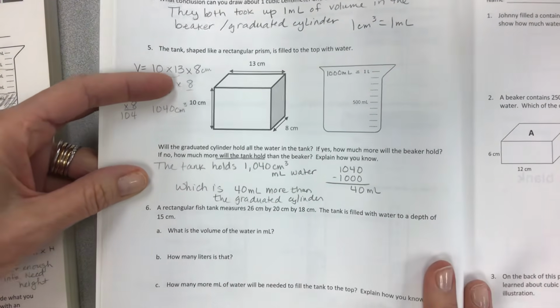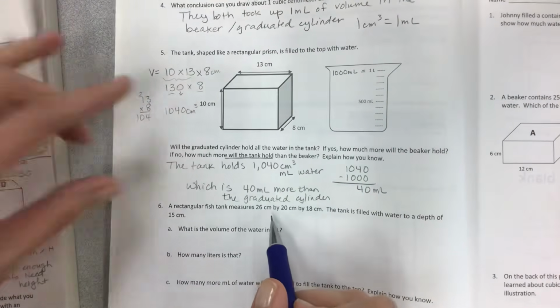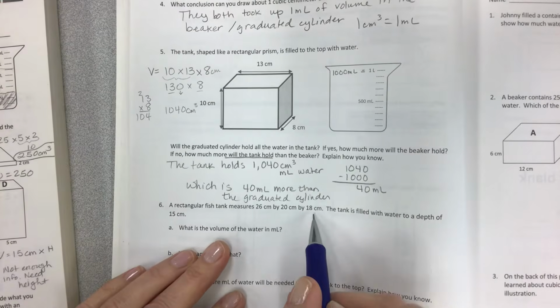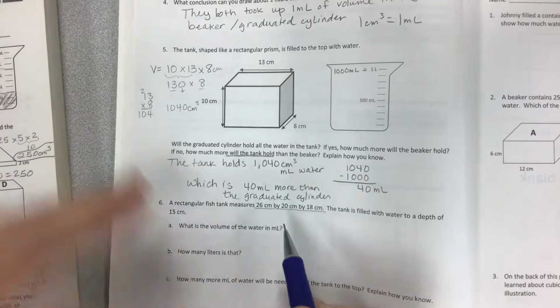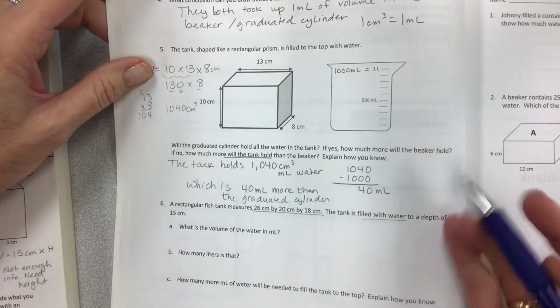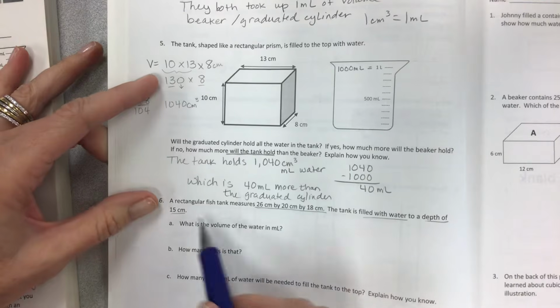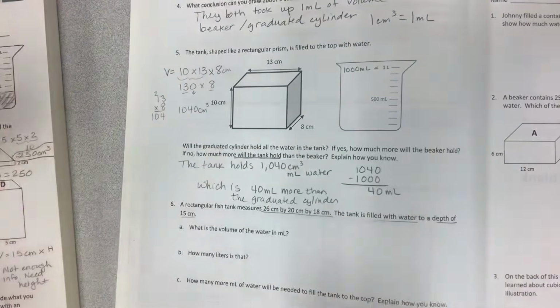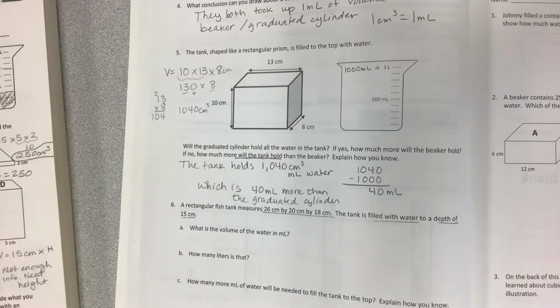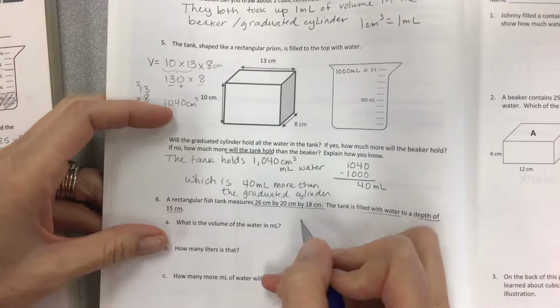Then we're going to go ahead and move forward. All right. A rectangular fish tank measures 26 centimeters by 20 centimeters by 18. Length, width, height. The tank is filled with water to a depth of 15 centimeters. Okay, now you can draw this. It can help you kind of see what's happening. What's the volume of the water in milliliters?